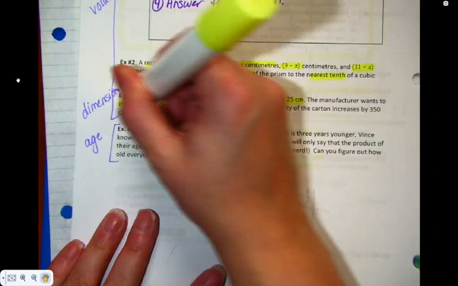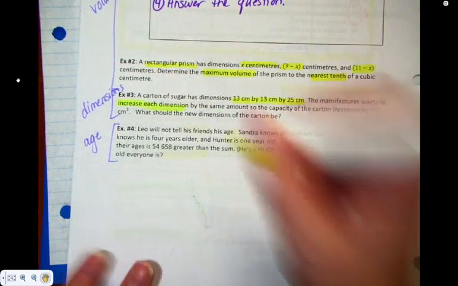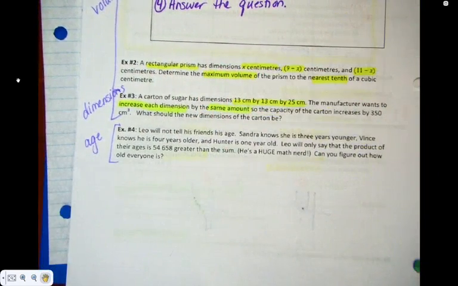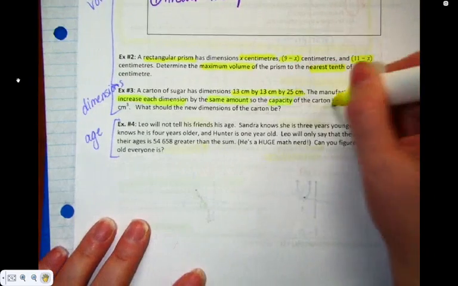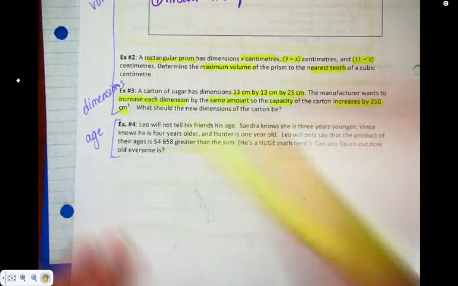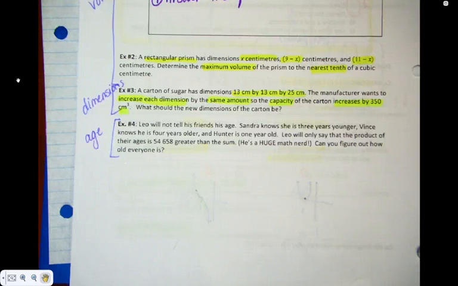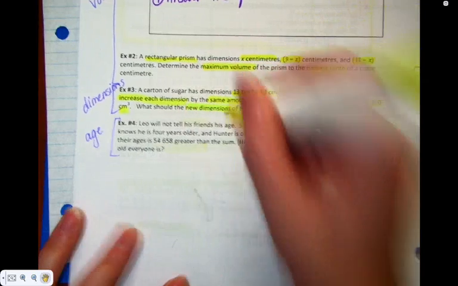We want to increase each dimension by the same amount. That's important. And we want the capacity to increase by 350 centimeters cubed. Well, capacity is a science word. What would a mathematician use for capacity? It's volume. So you might want to put that in brackets just to put that back in your head. Capacity is the same as volume. And we want something about new dimensions.